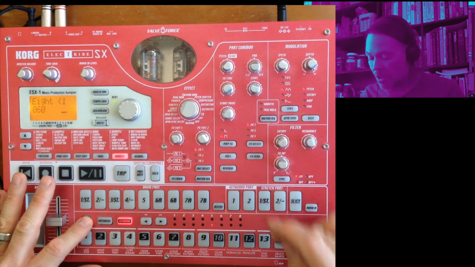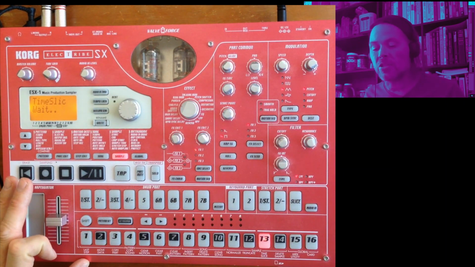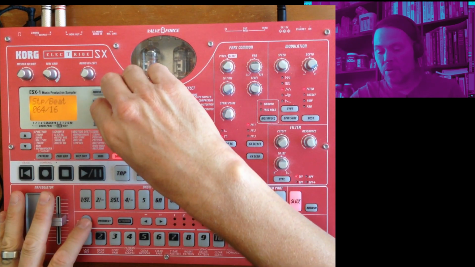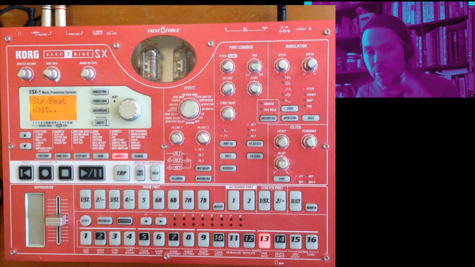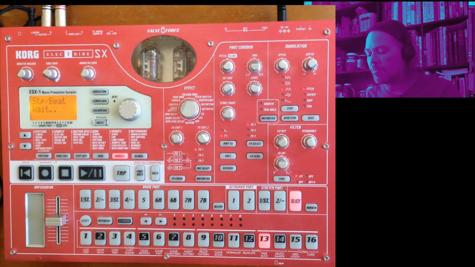I'm going to do this again. And I'm going to spread it out to 128 over 16, or the full 8 bars. And there's a good reason for this too. While I'm writing in here, I'm probably going to make use of that a little bit, and you'll see what I mean.